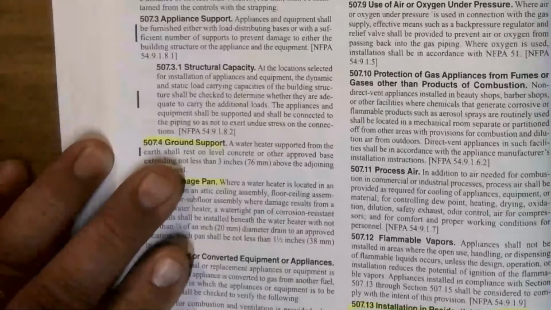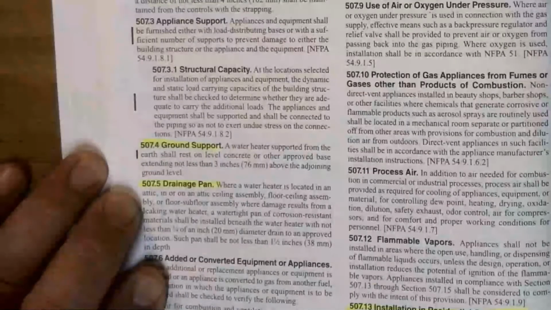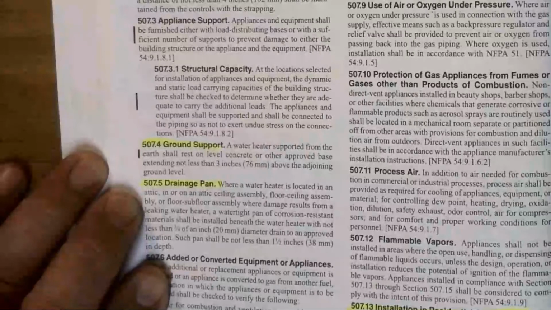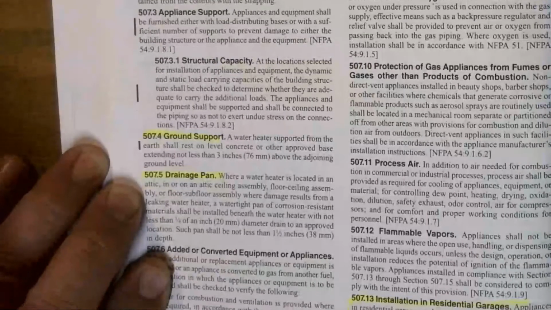Let's see here. Ground support. A water heater supported from the earth shall rest on level concrete or other approved base extending not less than 3 inches above the adjoining ground level. So if I'm sitting on the ground, I need to be at least 3 inches high.